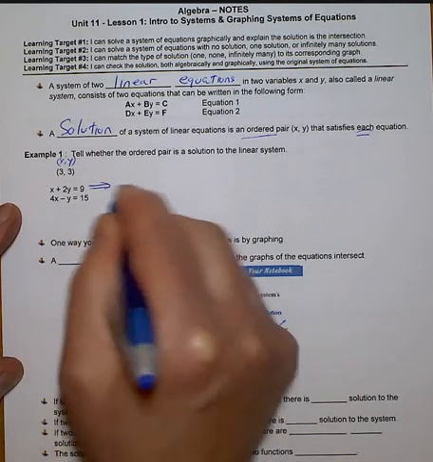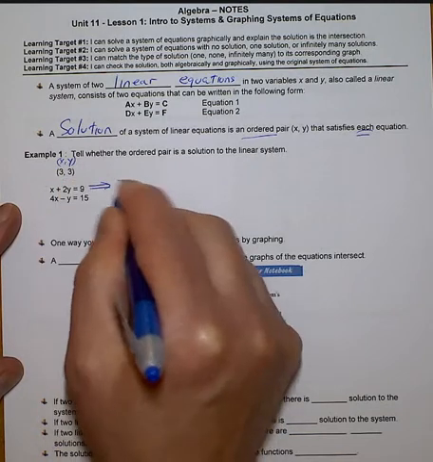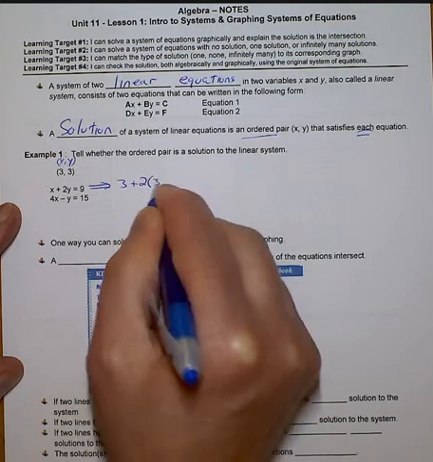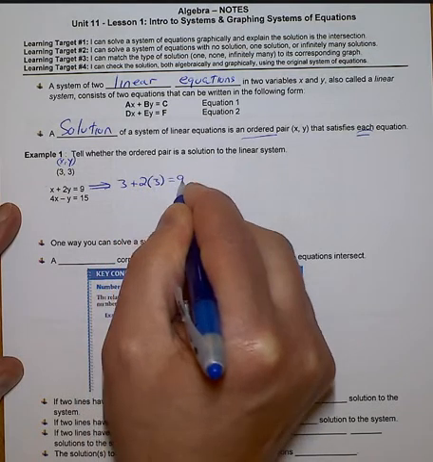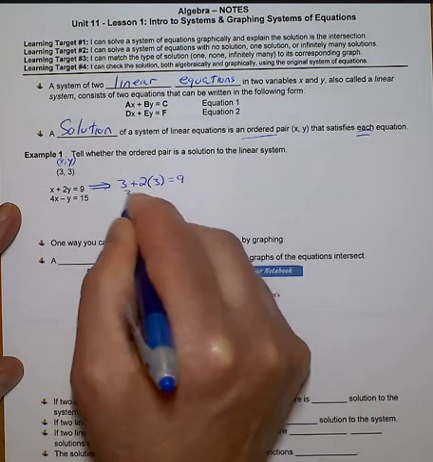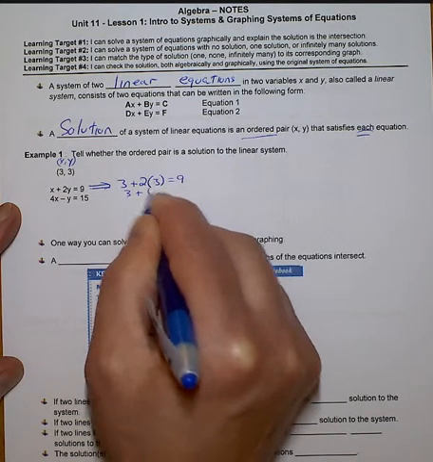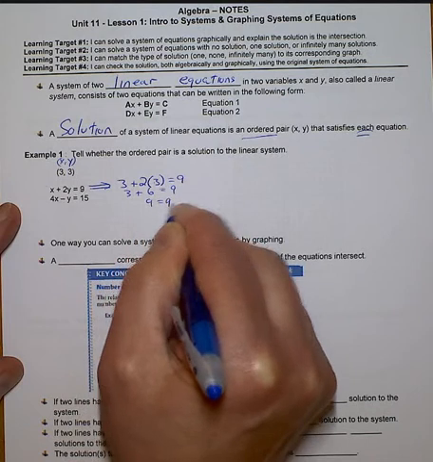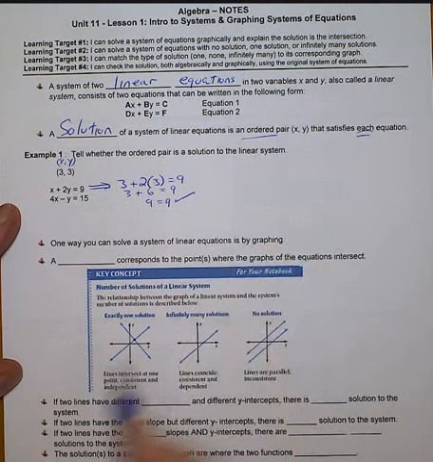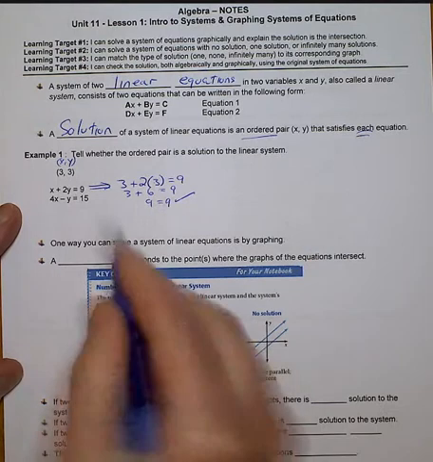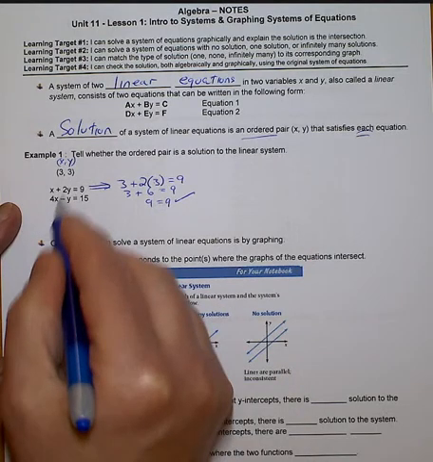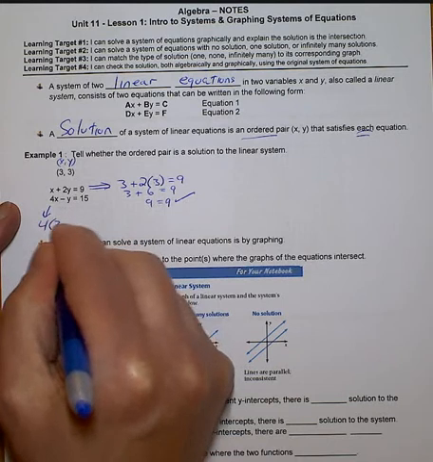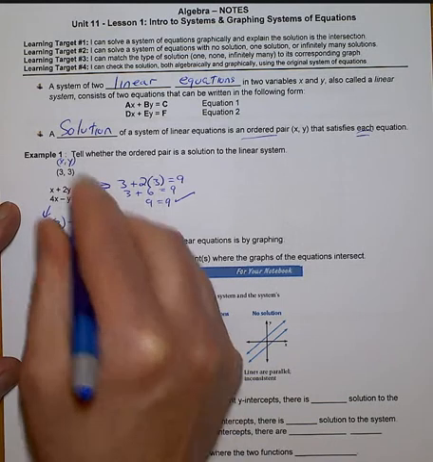I'm going to plug the 3 in for x, 3 plus 2 times y, but y is 3, equals 9. Well, it's 3 plus 2 times 3, which is 6, equals 9. I get 9 equals 9. That works. But it has to satisfy each equation, so I need to check it in the bottom one also. So the bottom one I'm going to check right down here.